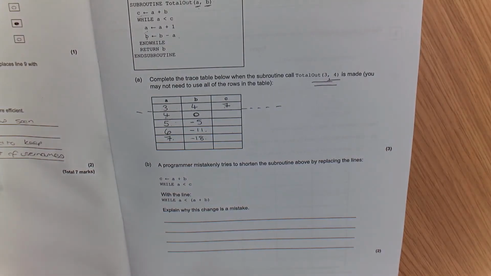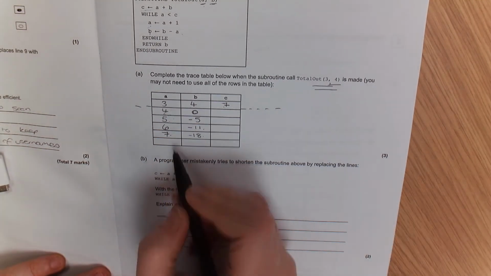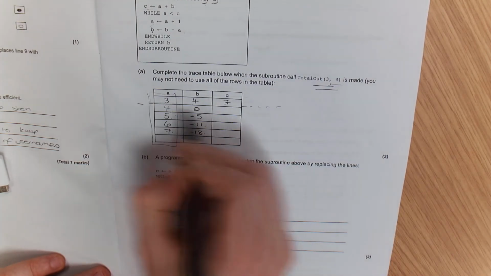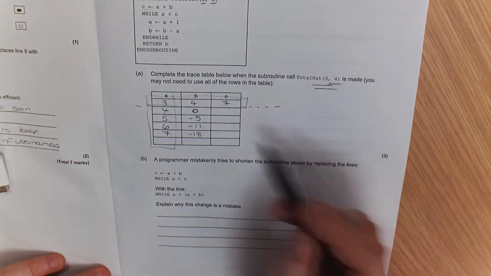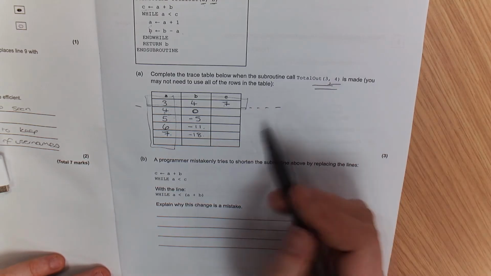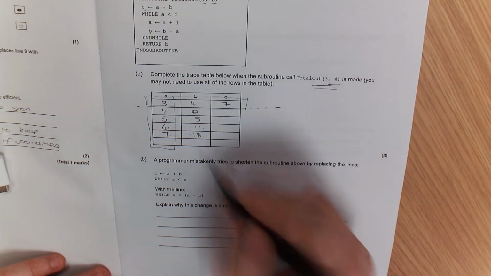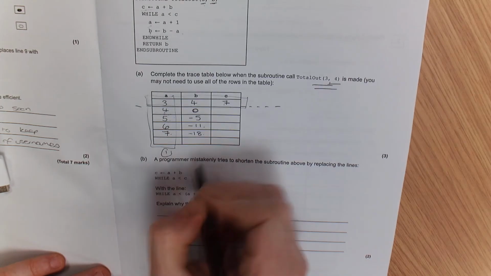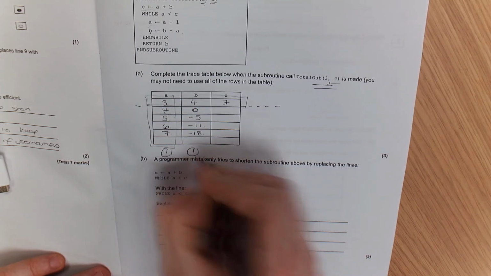Generally, the way they'll do the marks will vary from time to time. Sometimes this is a free marker. Sometimes they might give you a mark for that column being correct. Sometimes they might give you a mark for having the first row. There's usually a mark for having the first row correct, instantiating it, setting it up. All right. In this case, there's 1 mark for this column, 1 mark for this column, and 1 mark for this column.